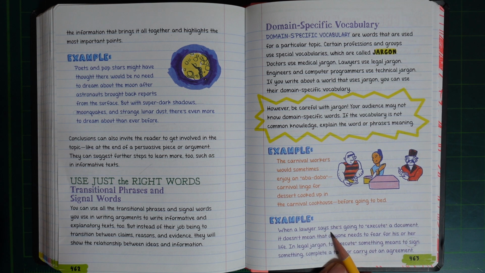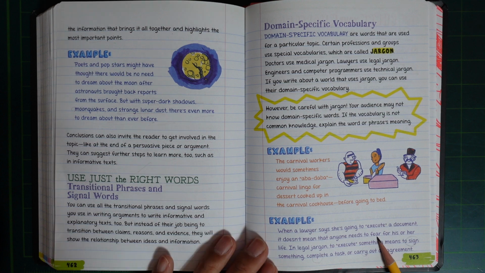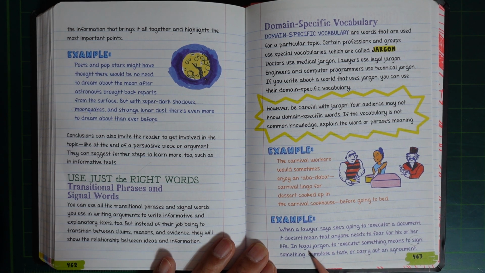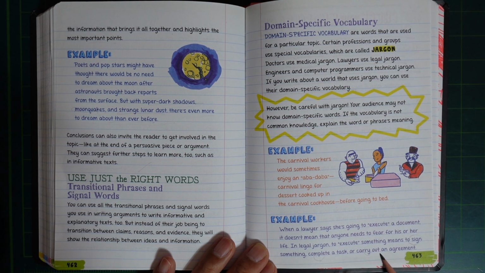Example: when a lawyer says he's going to execute a document, it doesn't mean that anyone needs to fear for his or her life. In legal jargon, to execute something means to sign something, complete a task, and carry out an agreement.